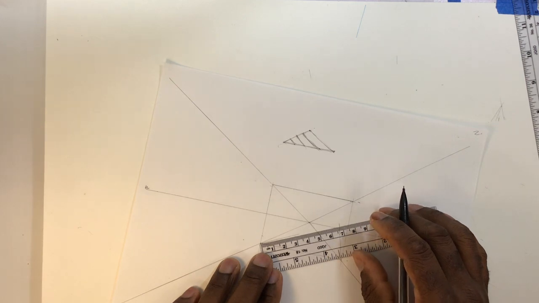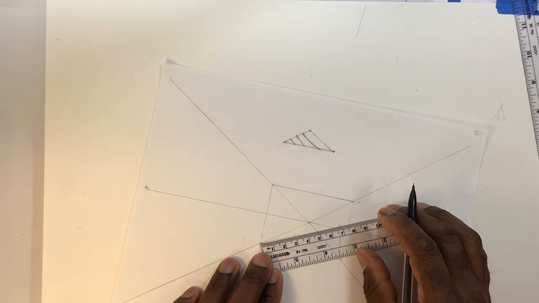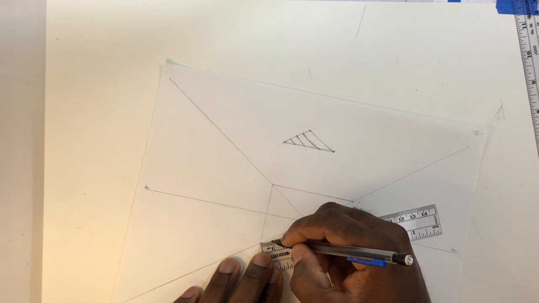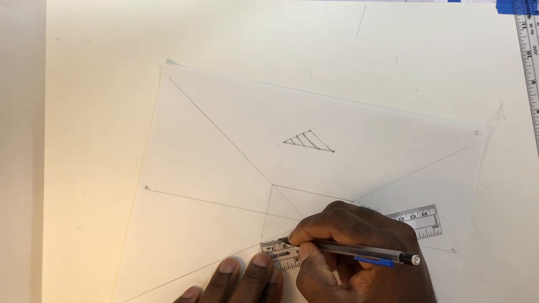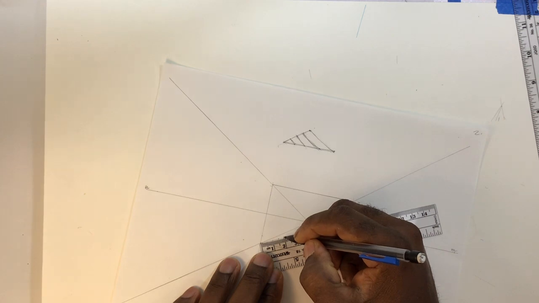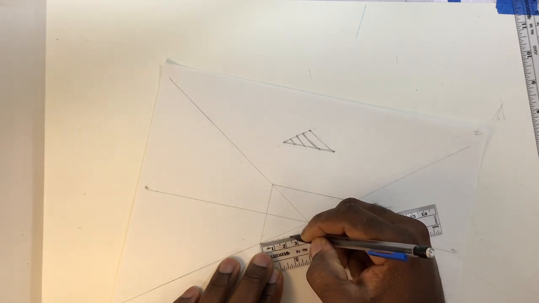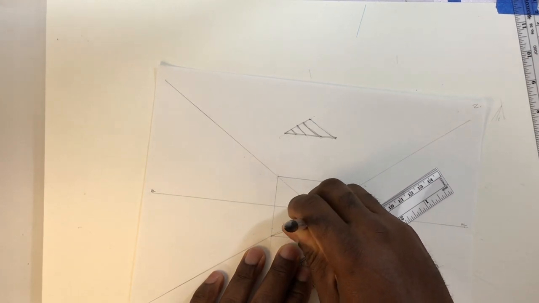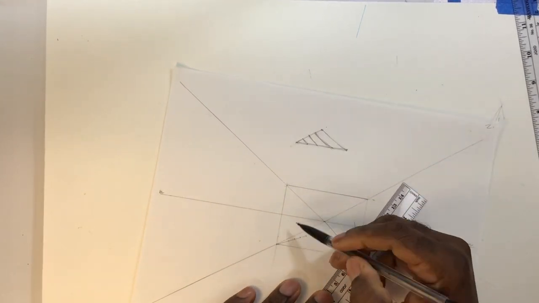I'm going to use centimeters. 1, 2, 3, 4, and 5. Okay, just 5. Keep it nice and quick. So that'll be the end point right there.